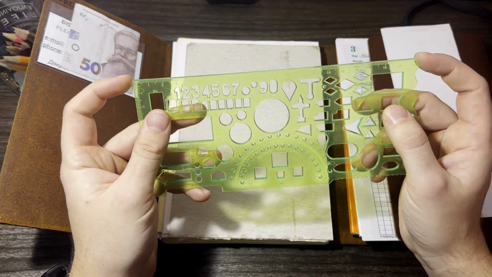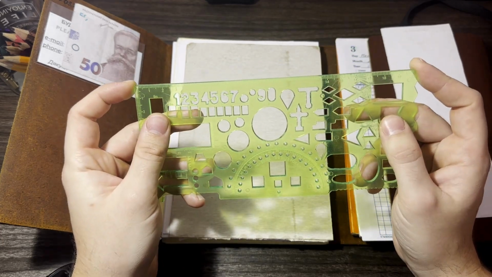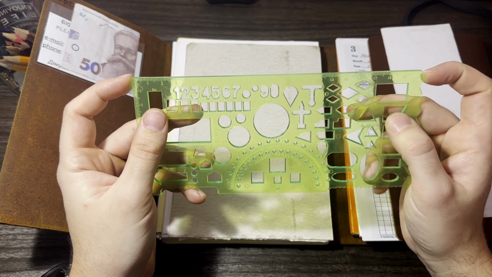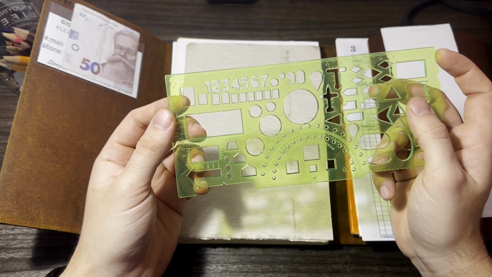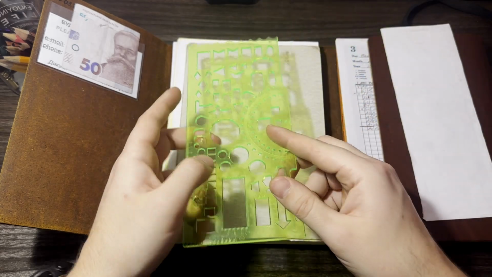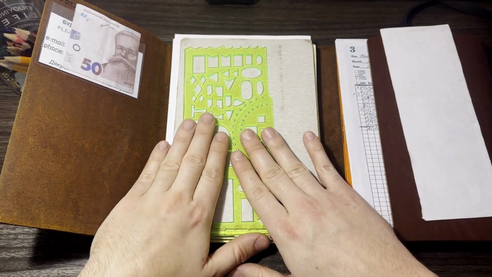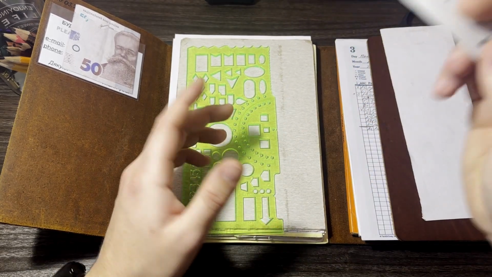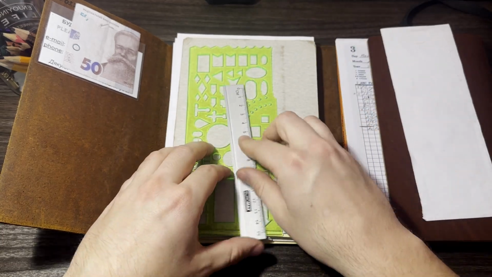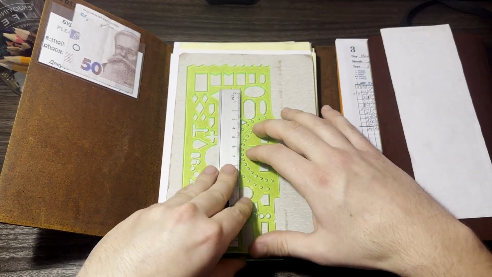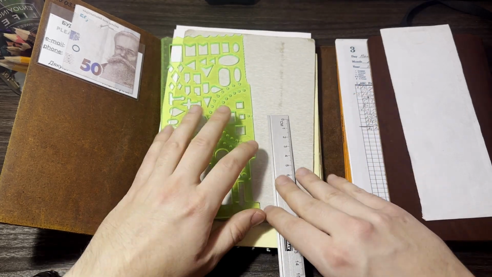That's more of like a big ruler for me, for 20 centimeters and a straight edge here. So because it's that wide, it holds better in my Everbook, better than, for example, this rectangular ruler, which might slip off if I just keep it between the pages.